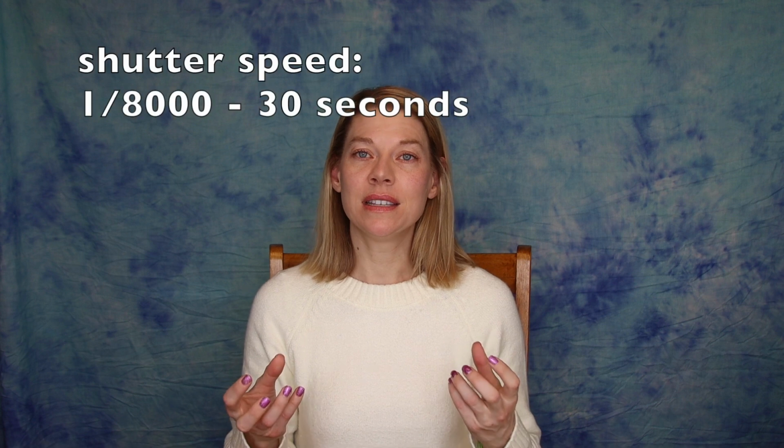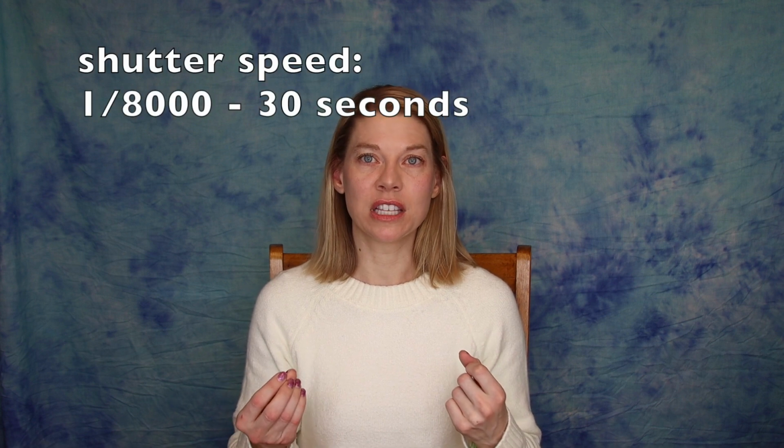Three basic settings on a manual camera to start shooting, and they're all really, really easy. The first setting we're going to talk about is your shutter speed. This is something that makes a big difference in an exposure and how it looks. They range from 1/8,000th of a second all the way to 30 seconds or a bulb exposure.